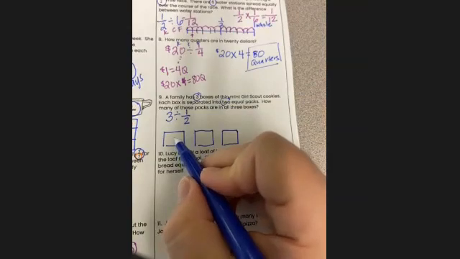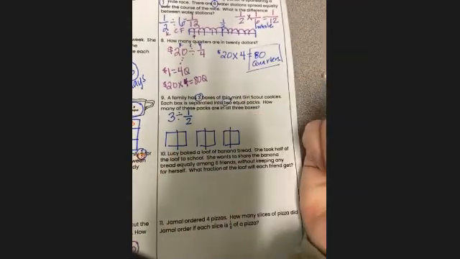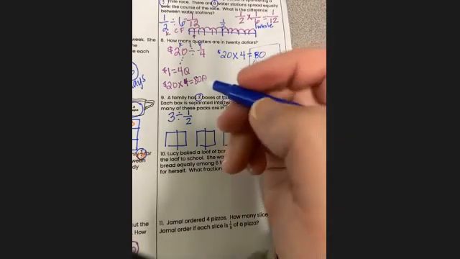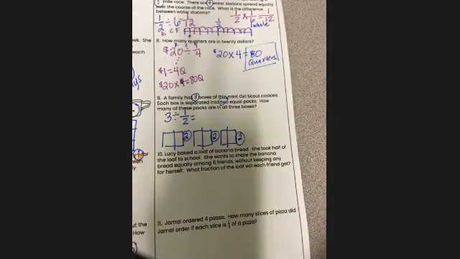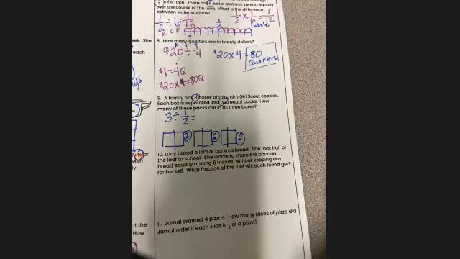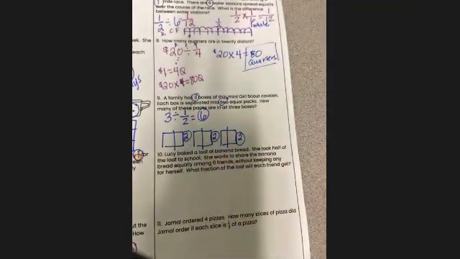How many packages are in box number 1? 2. Yes, Landon. Yes, Alex, 2. We have 2 in this package, plus 2 in this package, plus 2 in this package for a total of how many packs? 6. Yes, we're going to have a total of 6. 2, 4, 6. All right.